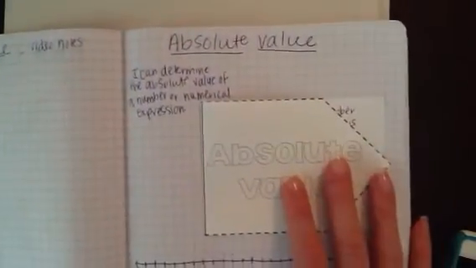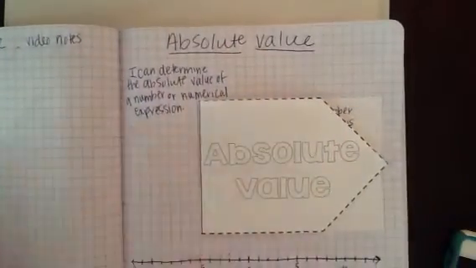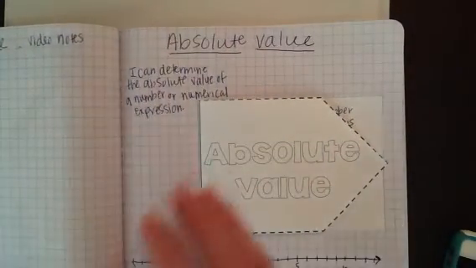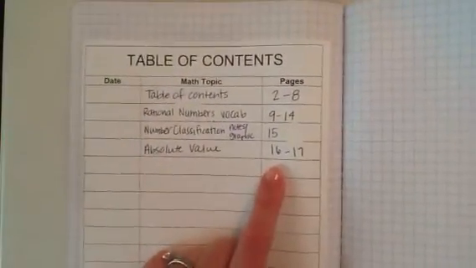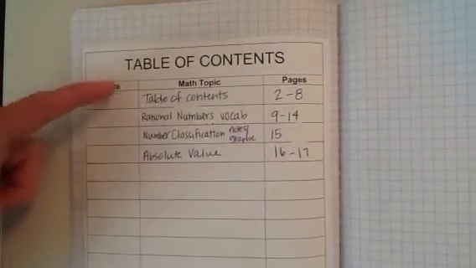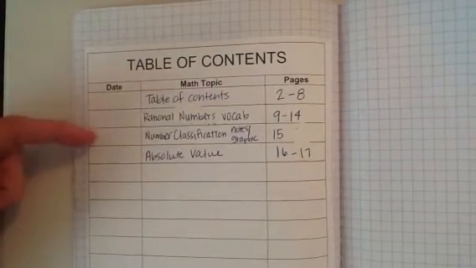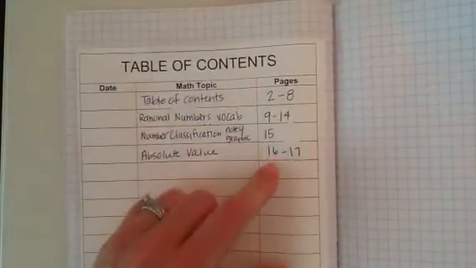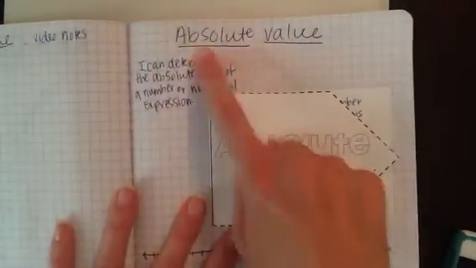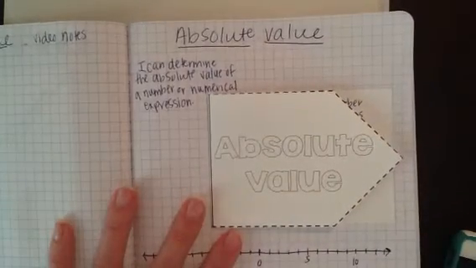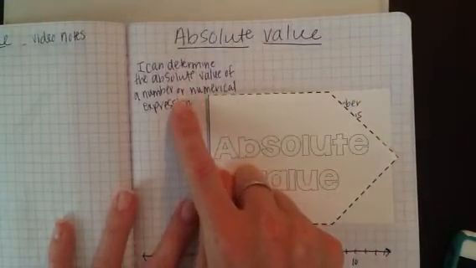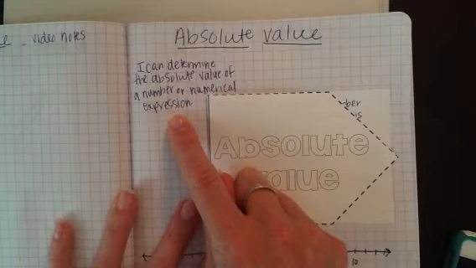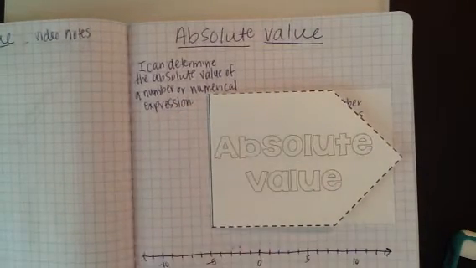And then this side is where I'm going to walk you through how to put together the interactive piece with the foldable. I want to remind you to head back to the table of contents and make sure you put in your page numbers. I left the dates blank because obviously they're going to be different days than when I created this video. So make sure you write in the date and then the page numbers where you can find absolute value. So the first thing you want to do is make sure you title the page. I'm on page 17. You want to write down, I can determine the absolute value of a number or numerical expression. So that's your learning target for today.